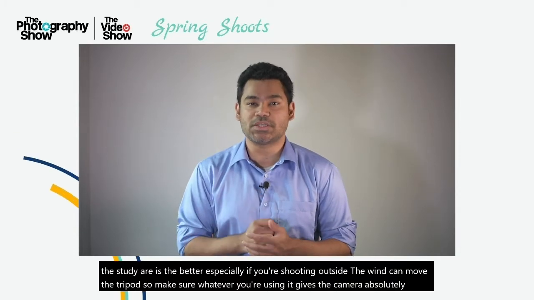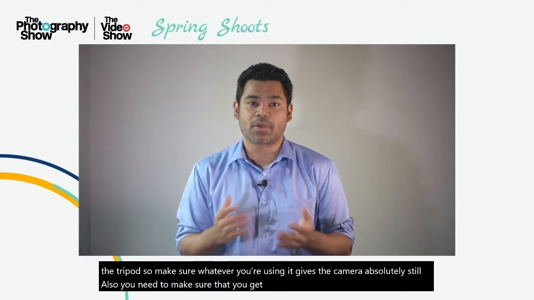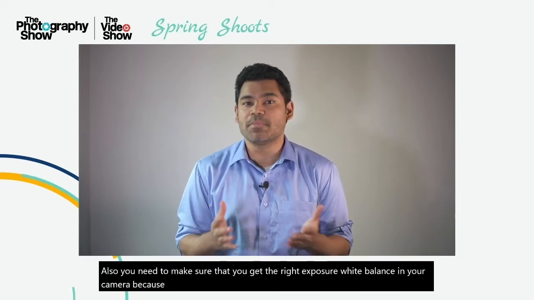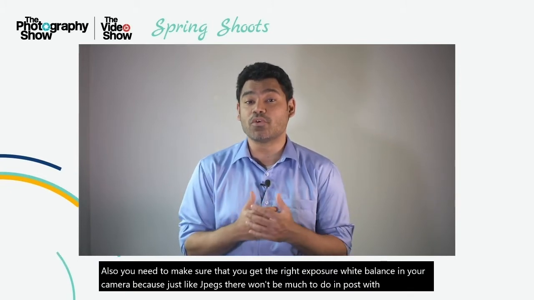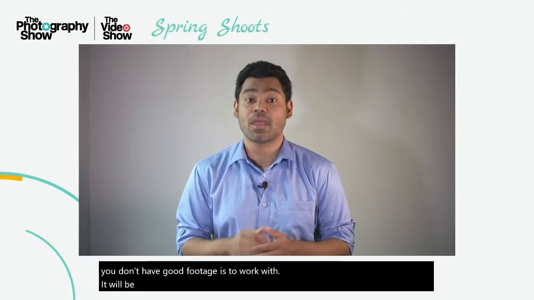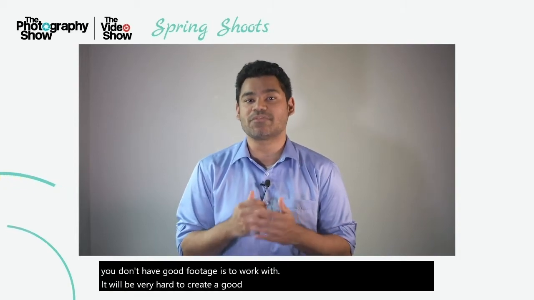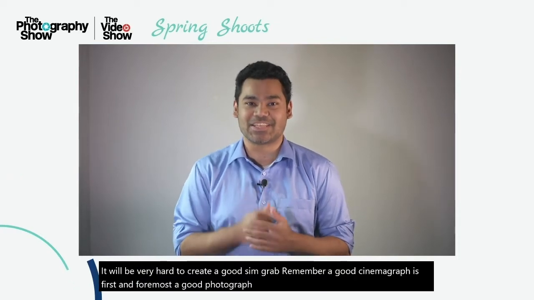Also, you need to make sure that you get the right exposure and white balance in your camera. Because just like JPEGs, there won't be much to do in post with videos. So if you don't have good footage to work with, it will be very hard to create a good cinemagraph. Remember, a good cinemagraph is first and foremost a good photograph. Now that we know everything, let's get into shooting.